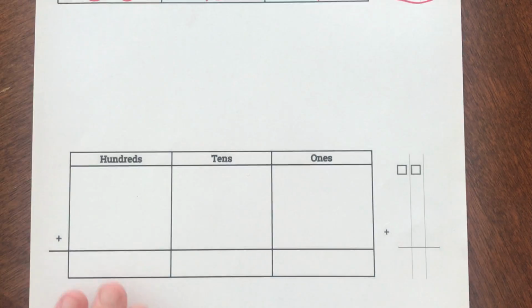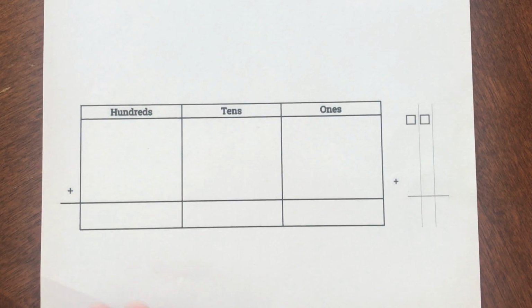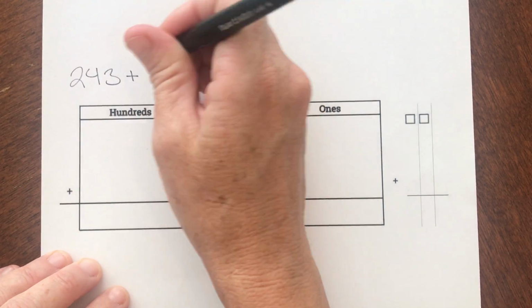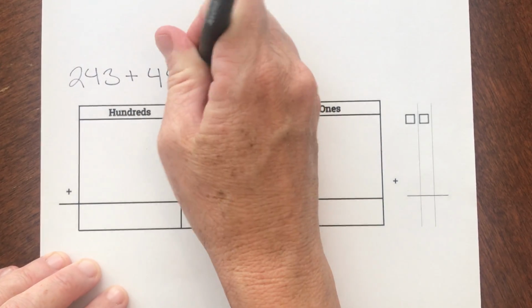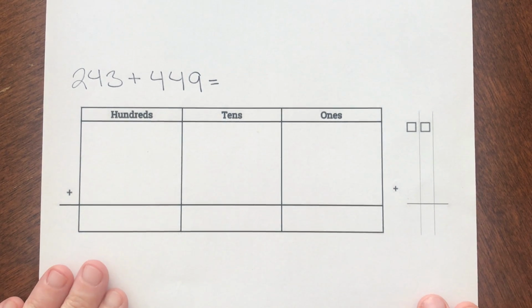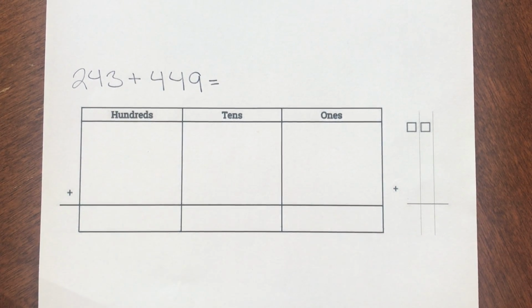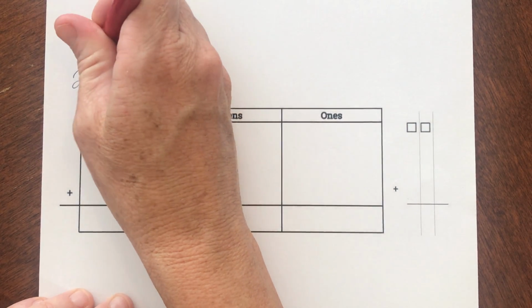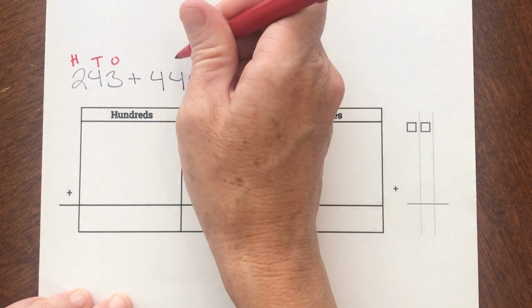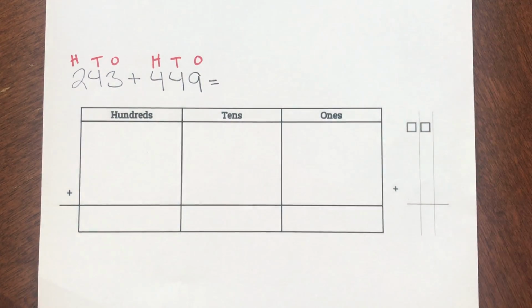Okay, I'm going to do another one. Actually, my next one is 243 plus 449. Okay, so step 1 says I'm going to put my numbers in expanded form in my place value chart. So remember, I said I'm going to use my place values, ones, tens, hundreds. Notice how I always start in the ones. Ones, tens, hundreds. And that will help me put it in expanded form.